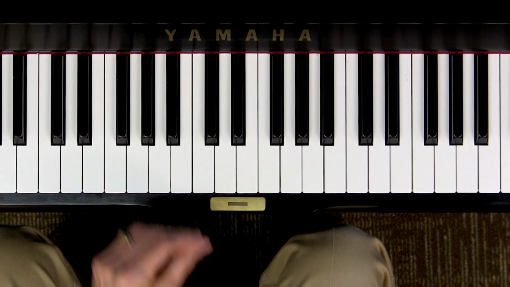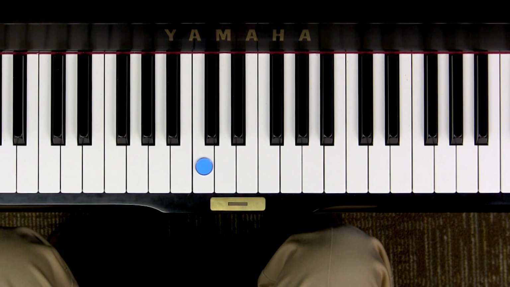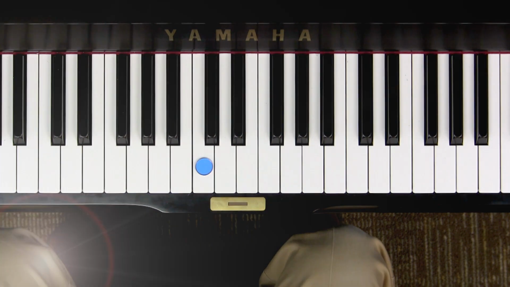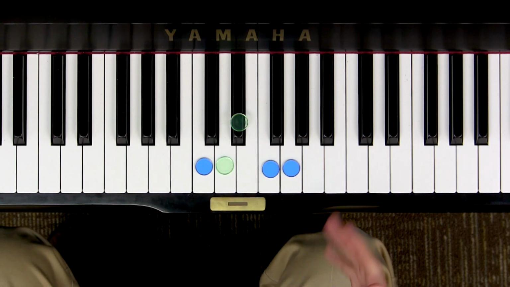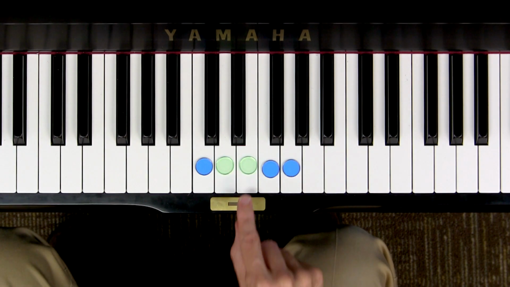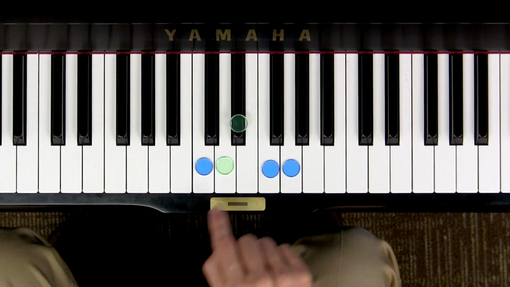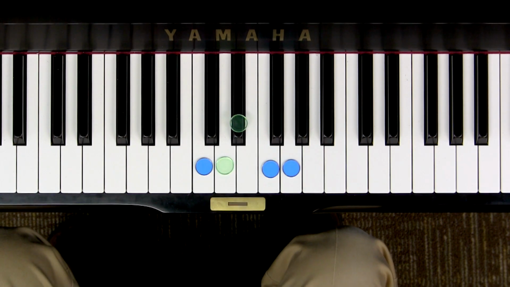Let's try one more. Can you find and touch the notes of the C minor pentascale? If you're touching these 5 notes, you're correct. C major would look like this. To turn it into minor, we simply needed to take the 3rd note in the scale and move it down a half step from E to E flat.